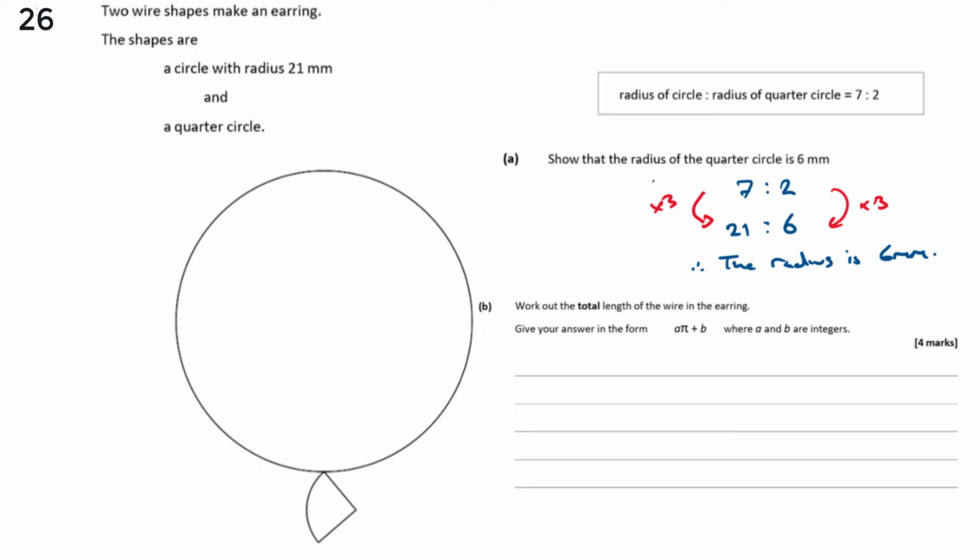Part B says, work out the total length of wire in the earring. Give your answer in the form a pi plus b, where a and b are integers. So this bit here just means leave pi in, don't have to times by 3.14 whatever, which is nice, seeing I don't have a calculator. Right, so let's break this down. This shape is made up of 2 shapes: the circle and the quarter circle.